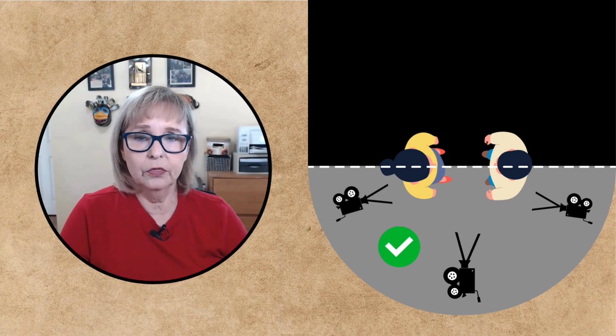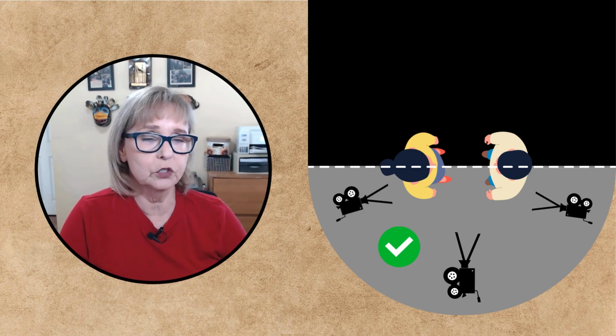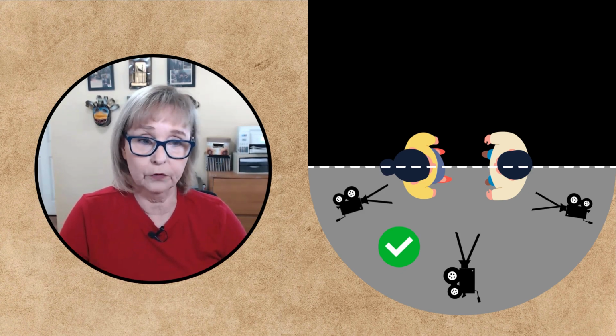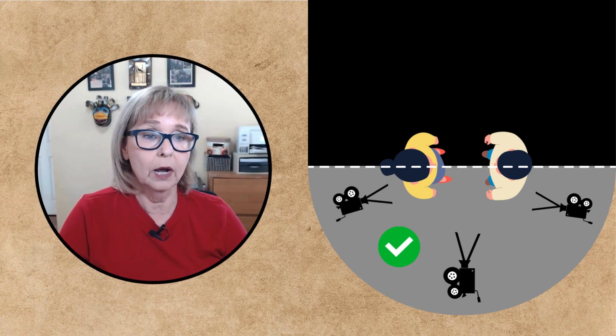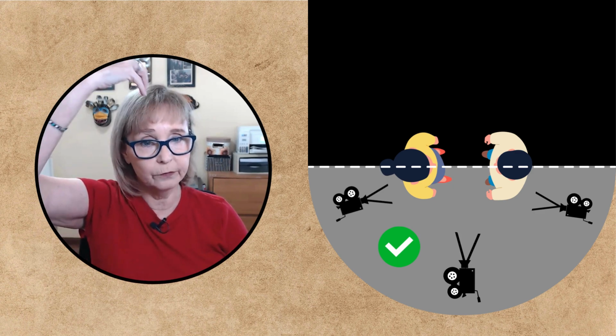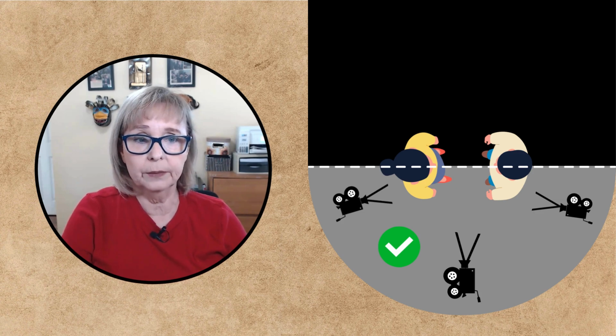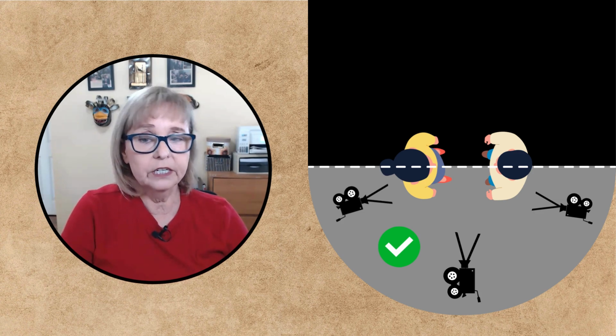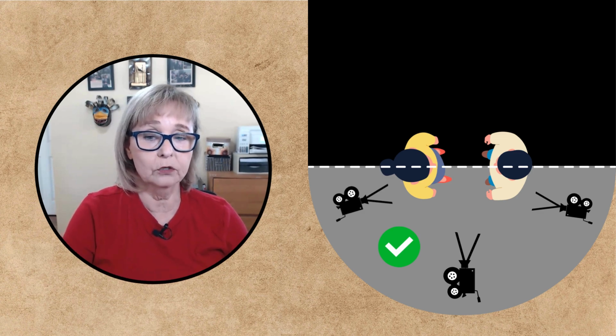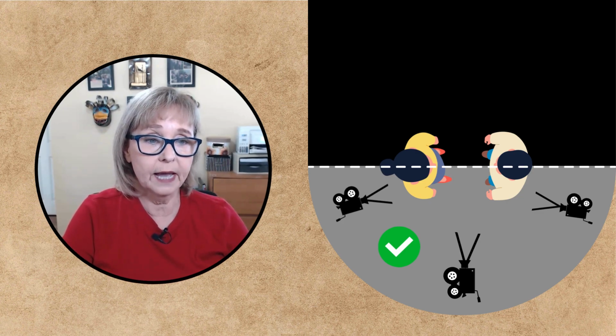Okay, so the 180 rule or screen direction is the line that is drawn between two subjects in a scene. So for example, in this situation, I've got a cross section of two people from the top, looking down on them. So I used a white dotted line to depict the imaginary line. Now, in a nutshell, you want to keep all your camera angles or setups on the same side of the line, because then all of their looks are going to be correct.